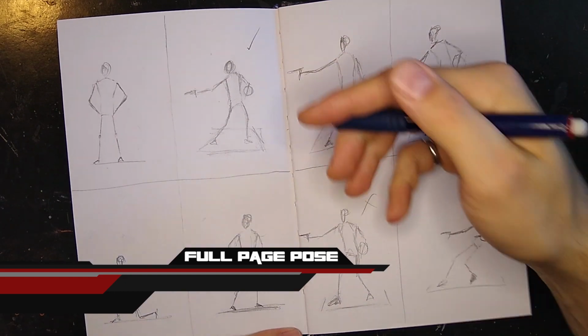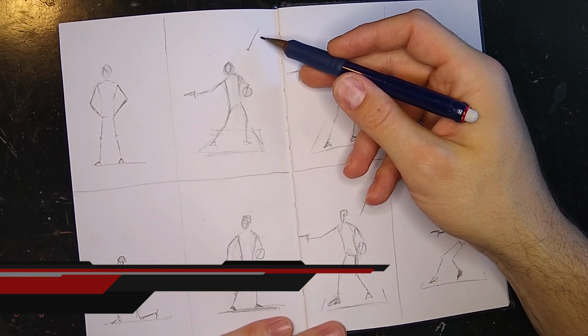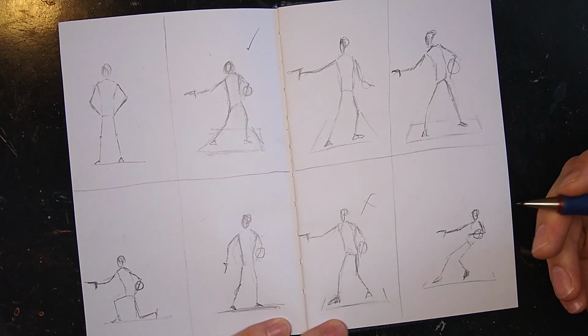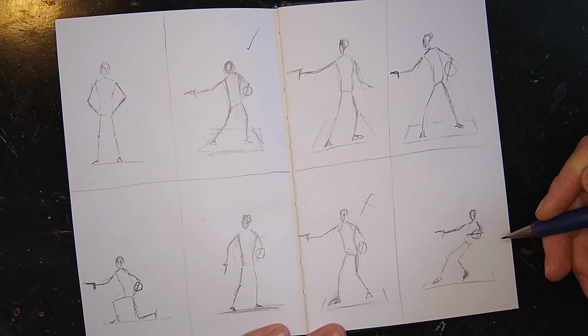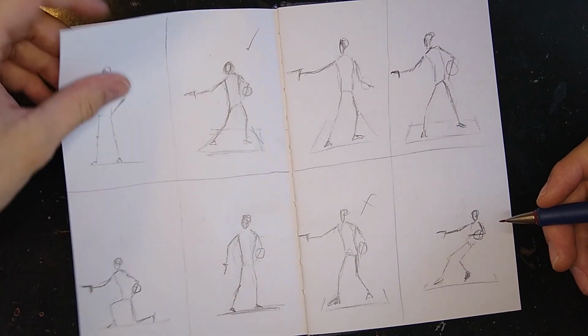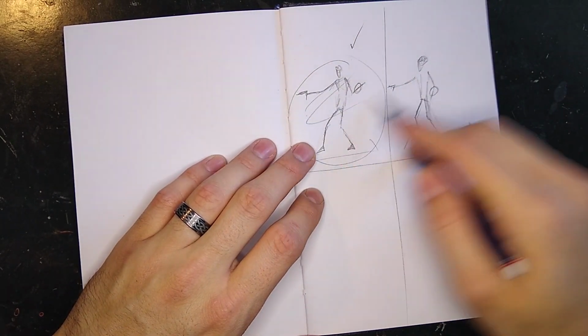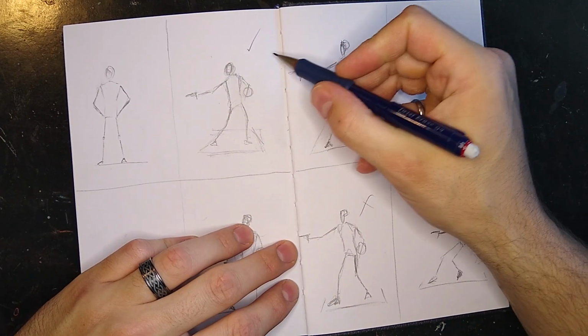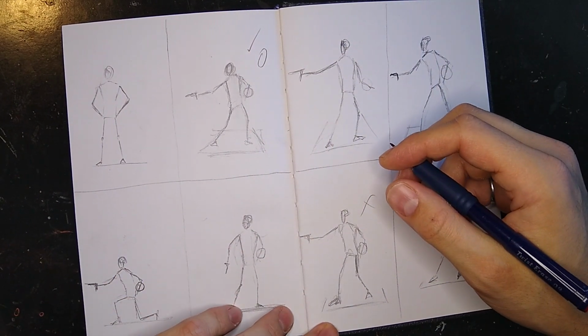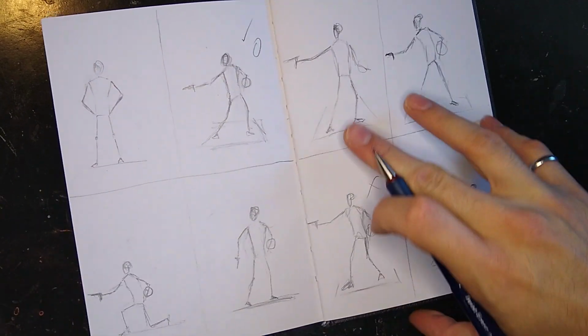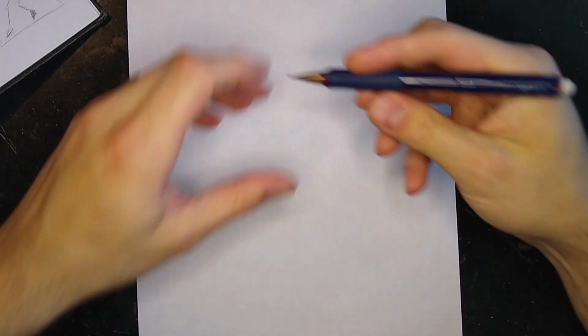So these are just the pose thumbnails from the previous part of this. I went back through these and decided I'm just going to go with that first one that I really liked. And so we'll cross that out and make sure I'm going with the one I like. It's a little less dynamic than I would want, but it just feels the most reasonable and realistic.